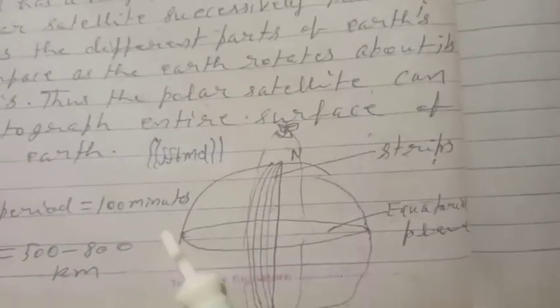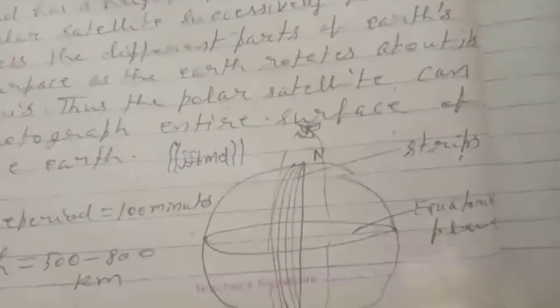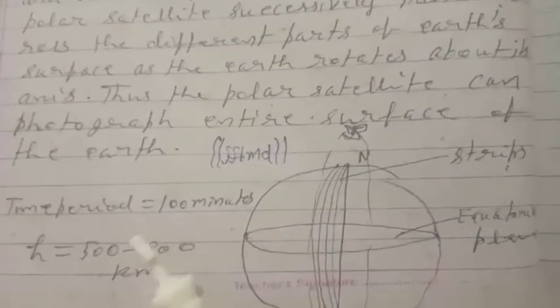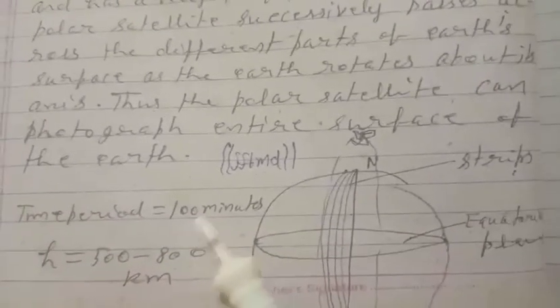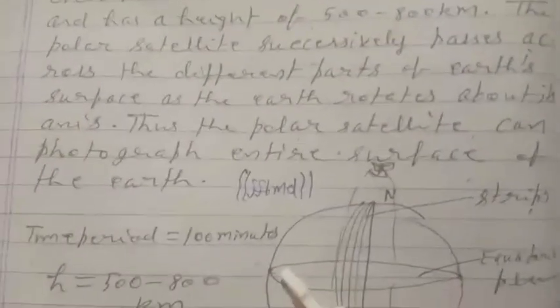This shows the situation of a polar satellite. This is the equatorial plane, that is a plane passing through the equator, and this is the north pole and this is the south pole. The satellite is revolving like this, and because Earth is revolving like this, the satellite will cover all parts of the Earth. Time period of a polar satellite is about 100 minutes and h is 500 to 800 kilometer, and it is used in remote sensing, meteorology, environmental study etc.